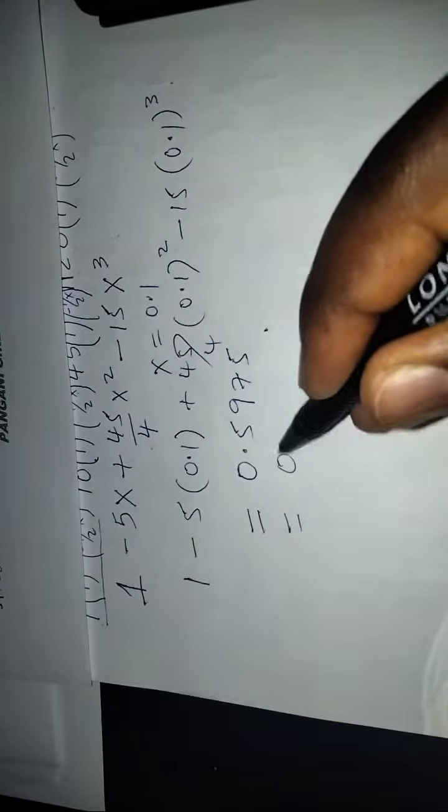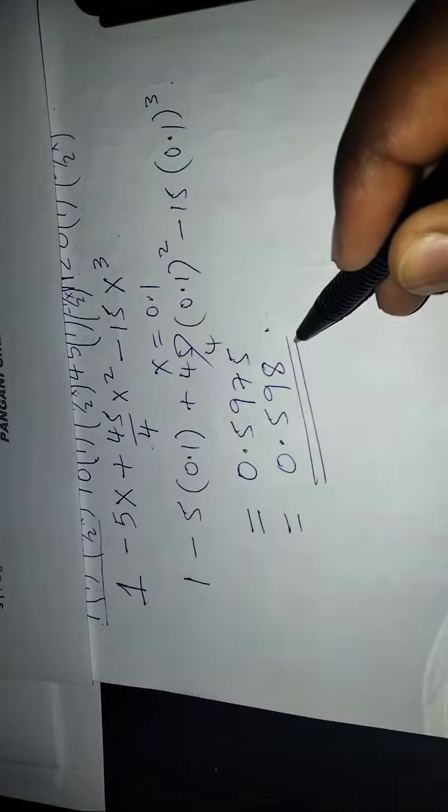Remember, this is to 4 significant figures, but the examiner is instructing us to 3 decimal places. Therefore, to 3 decimal places, we're going to have 0.598. This is accurate to 3 decimal places.